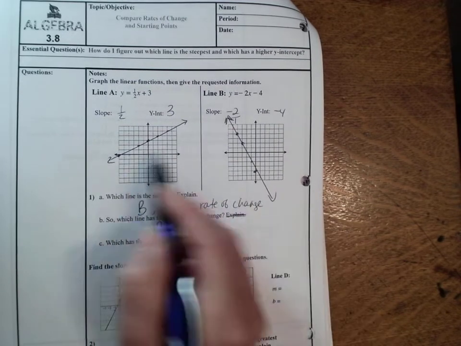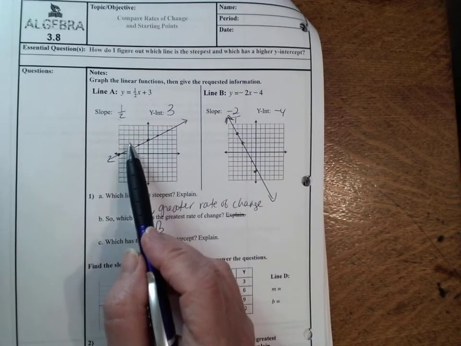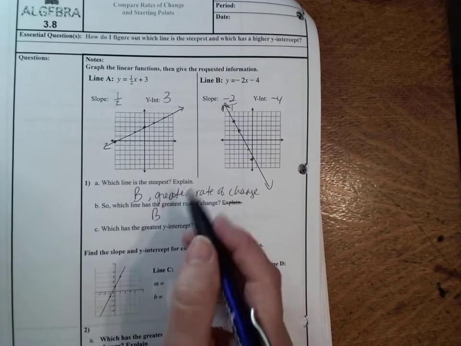The positive and negative doesn't have anything to do with it. It's the steepness. Just because it's negative. Some people are like, well, that's positive, so that's it. Sorry about my dogs.